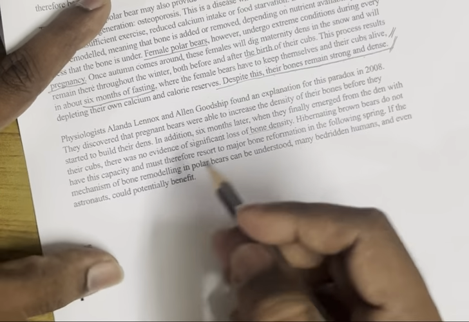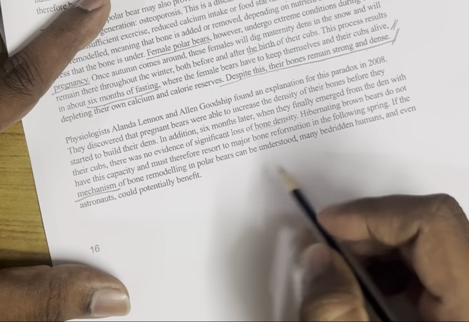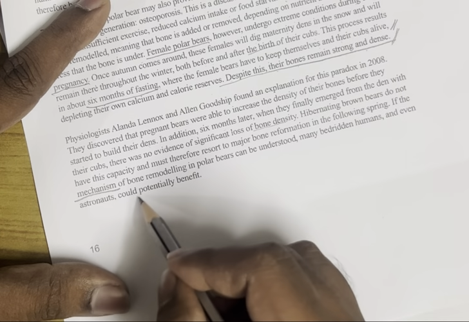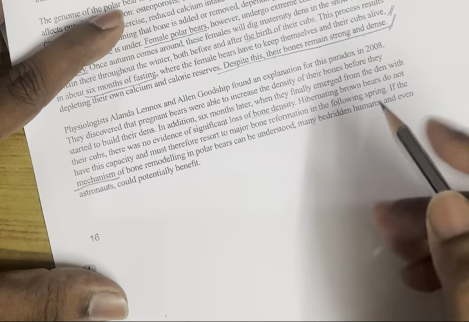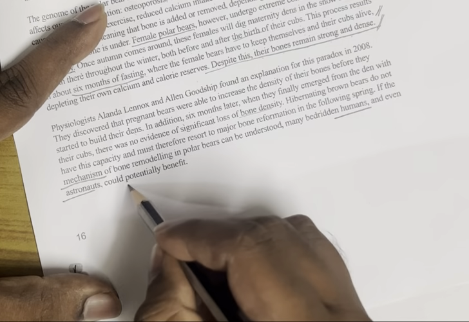If the mechanism, see, we got one keyword, if the mechanism of bone remodeling in polar bears can be understood, many bedridden humans and even astronauts could potentially benefit. See, guys, many bedridden humans and even astronauts could potentially benefit.